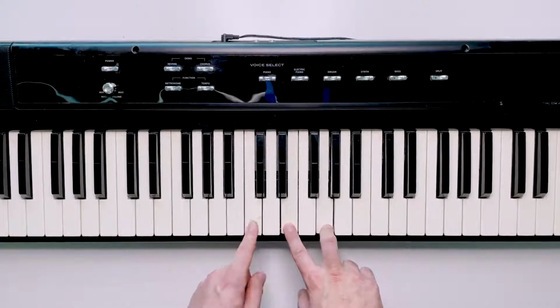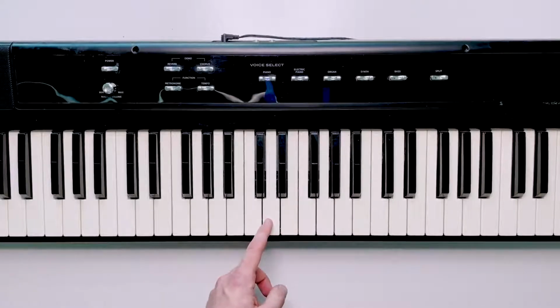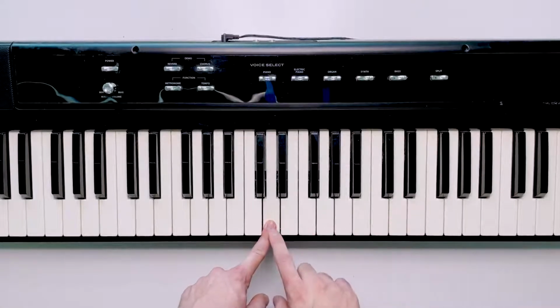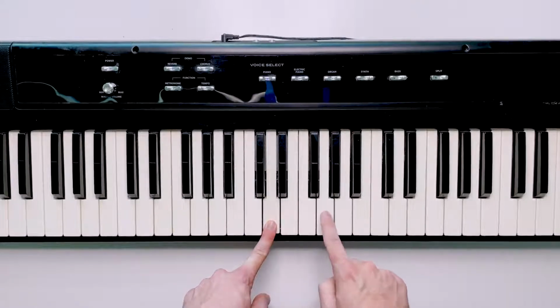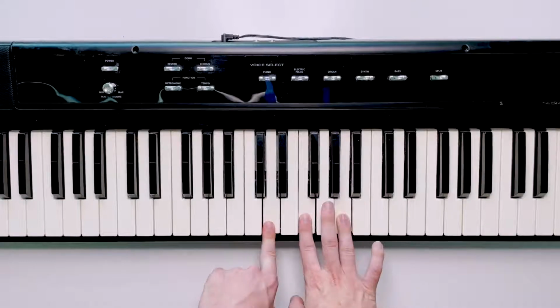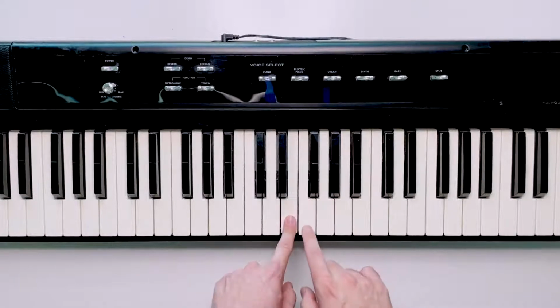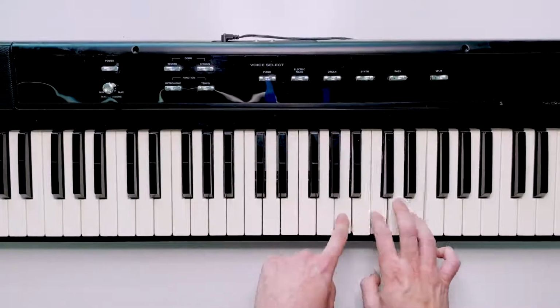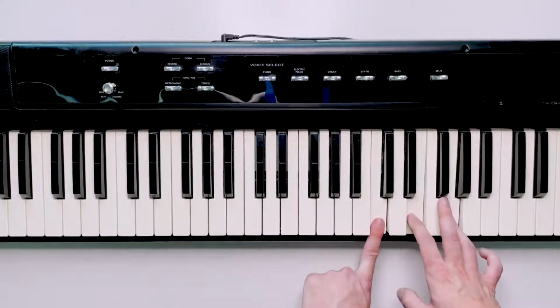We started on C. Let's go to D. So D is in the C major scale. So using the notes, again, just from the major chord, let's find the D chord in the C major scale. So we have play a note, skip a note, play a note, skip a note, play a note. E, play a note, skip a note, play a note, skip a note, play a note. F, G, A, B, and C.